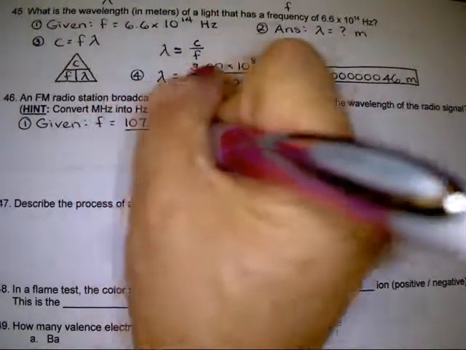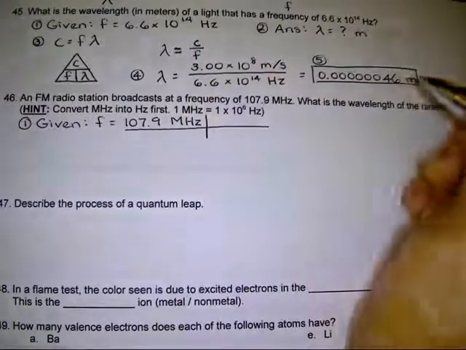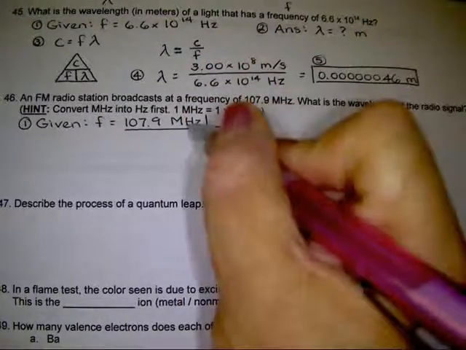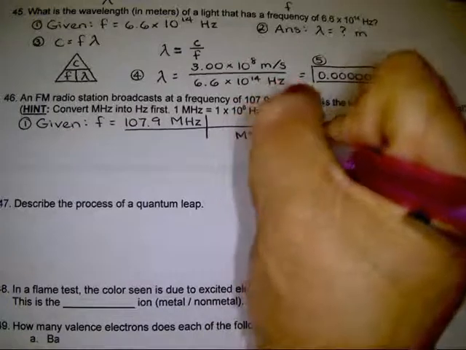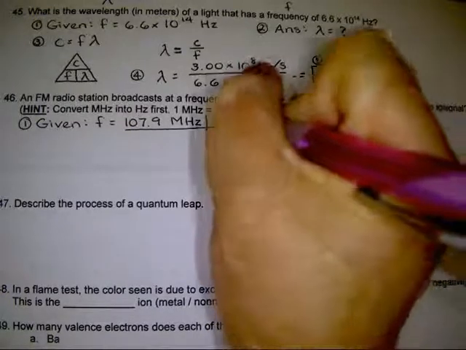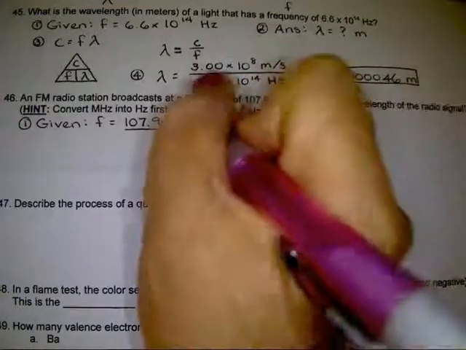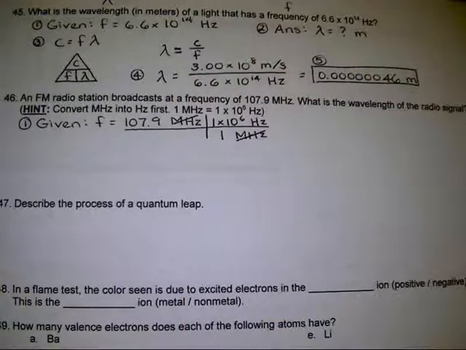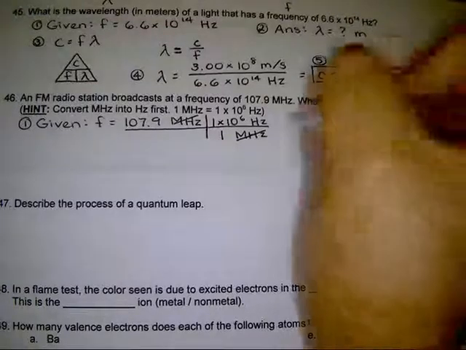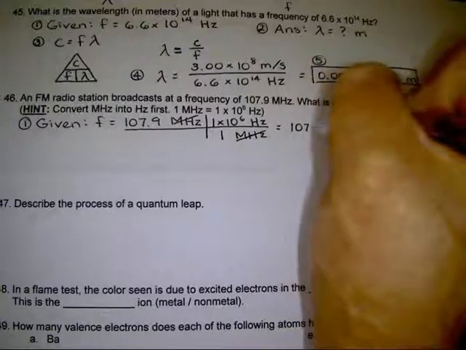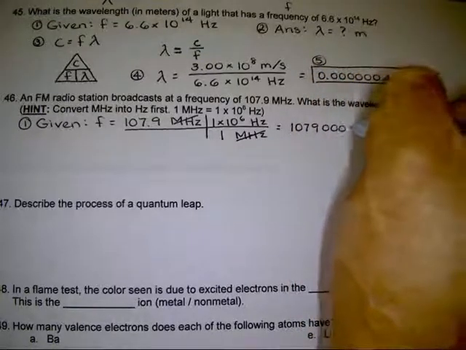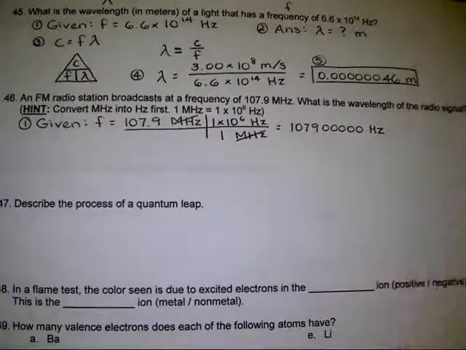Now I'm going to go ahead and change that to hertz. So I'm going to do a dimensional analysis grid because I'm doing conversion. Since megahertz is on the top, I'm going to put megahertz on the bottom. And that's 1 megahertz. And on the top is 1 times 10 to the 6th power hertz. Alright, megahertz will cancel out. And all I need to do is take 107.9, and my dog is running around, 107.9 times 1 times 10 to the 6th power. And this will actually give me 107,900,000 hertz. Okay, so that is my given.